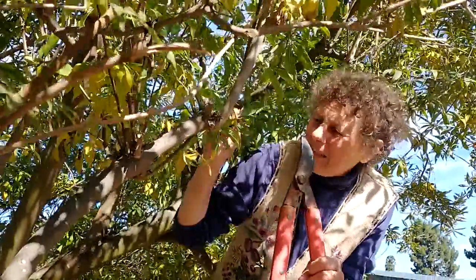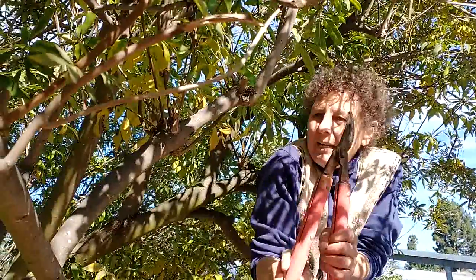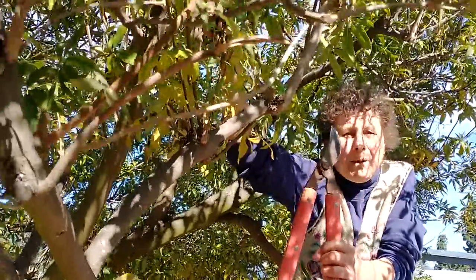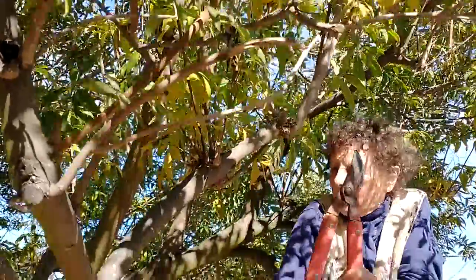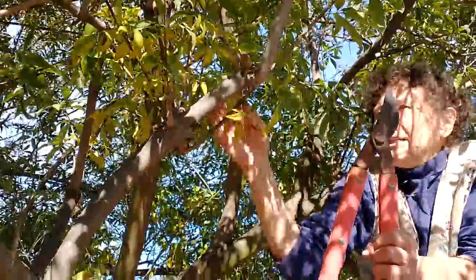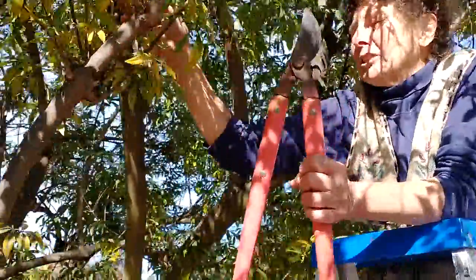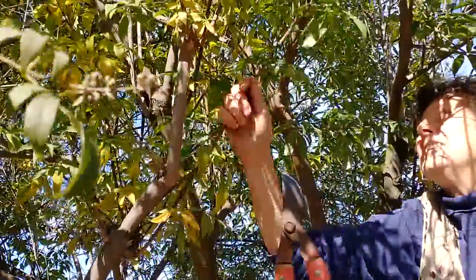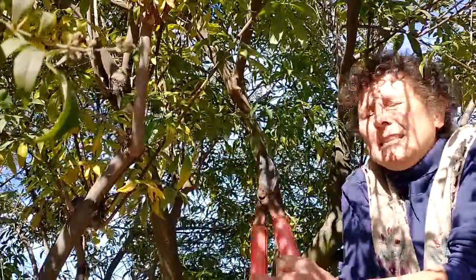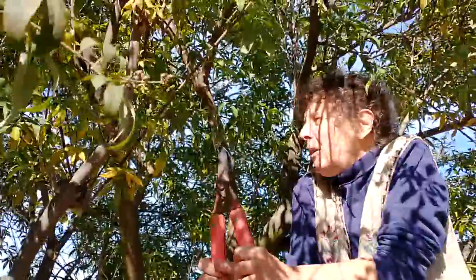Now I've got lots of growth, which really isn't what you want. And what it will do is, you don't want crossing branches. This is the step we're at. We've gone from suckers, we've gone from dead, diseased, dying, and now we're going to stop the crossing branches. Crossing branches are bad because as they rub, they're going to rub into the bark and let diseases in. So we really don't want crossing.